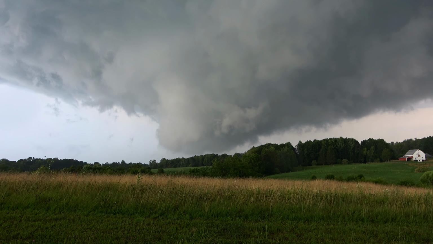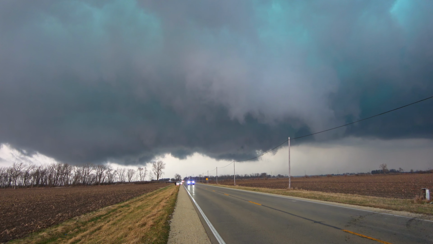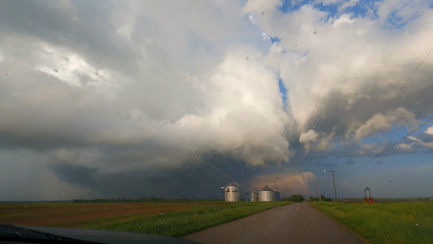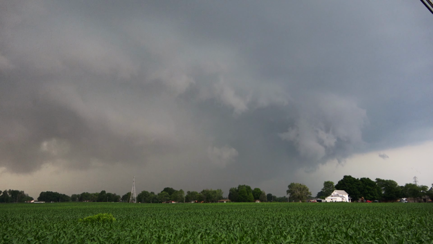Other factors like storm inflow and moisture can make the wall clouds seem bigger, smaller, or completely shrouded in rain.